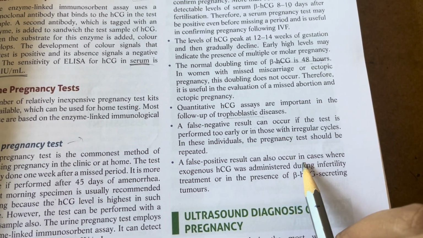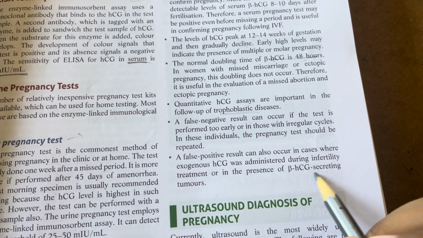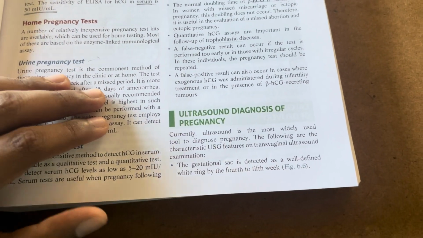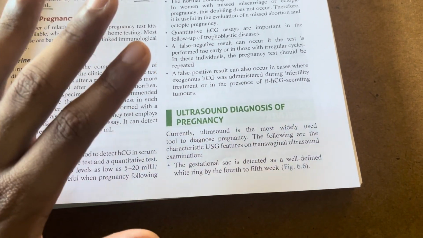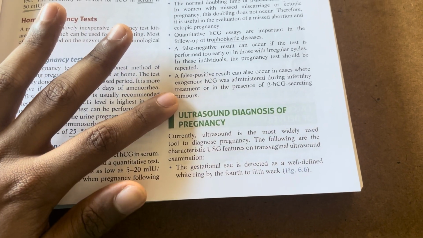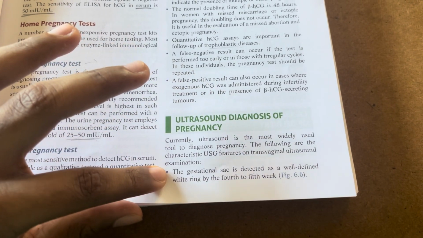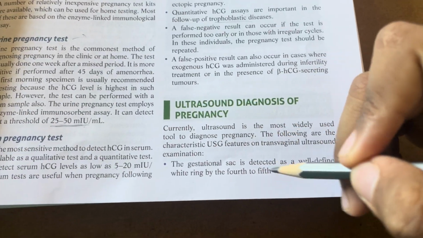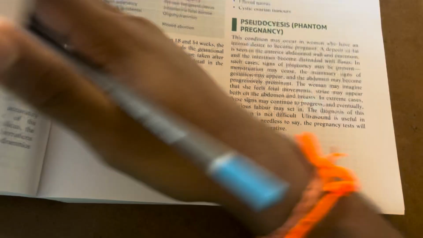False positives can also occur, especially if there is a beta HCG secreting tumor or exogenous HCG administration. Ultrasound diagnosis is currently the most widely used tool to diagnose pregnancy. The gestational sac is detected as a well-defined white ring by the 4th to 5th week. So that is important.